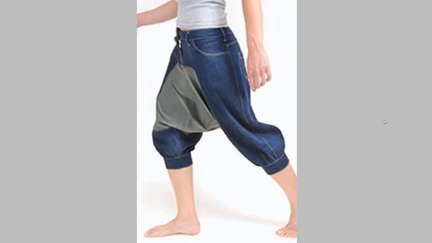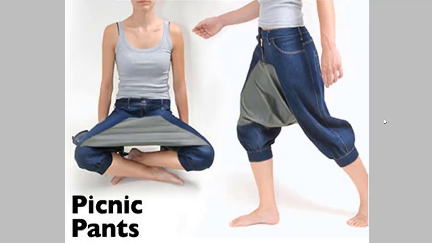Take a minute and think. What are those? What is this person wearing? Well, obviously, those are picnic pants. You sit down, you cross your legs, crisscross applesauce, and all of a sudden you've got a little table in front of you where you can eat a picnic. Everyone needs a pair of those.